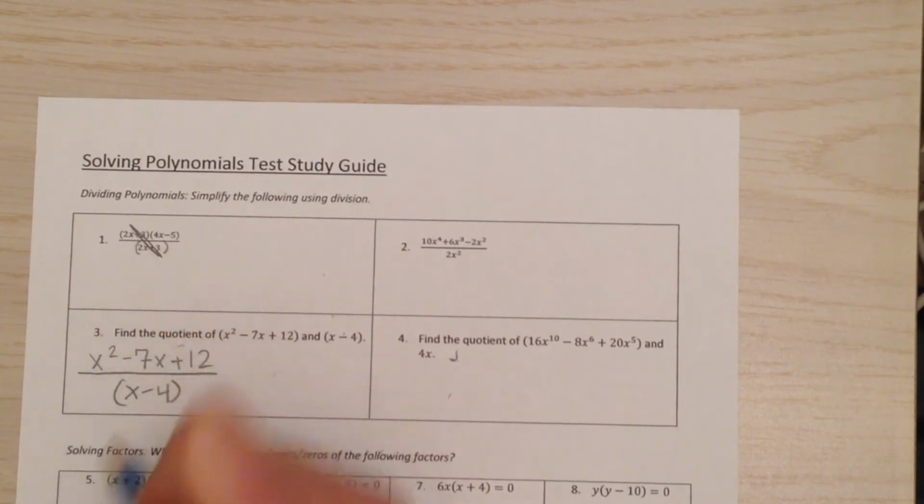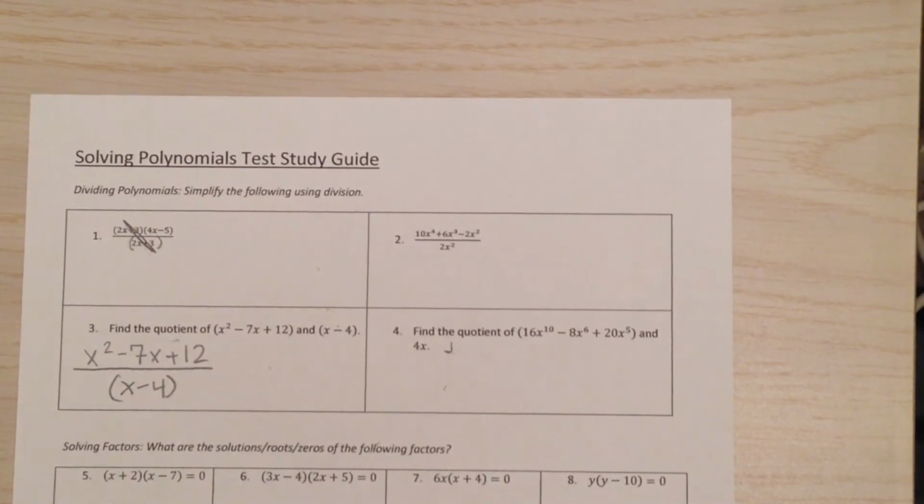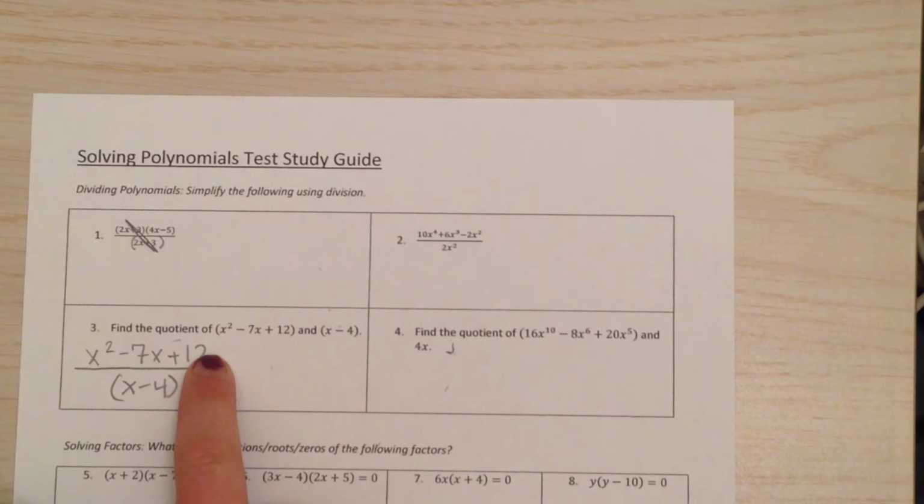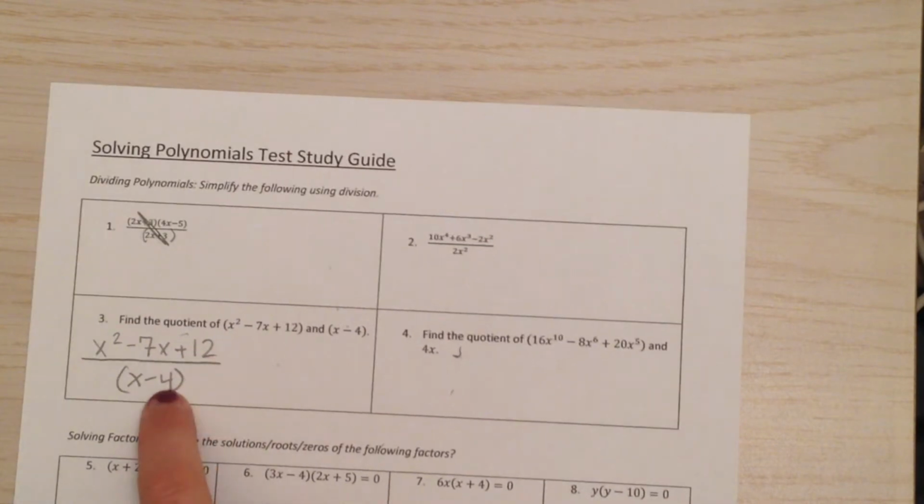Now I would go ahead and make sure anytime you have a binomial in the denominator, make sure that you put parentheses around that so you don't accidentally just cancel half of it. We can't just say 12 divided by 4 here. We have to cancel x minus 4 with another x minus 4. So that brings us to factoring.